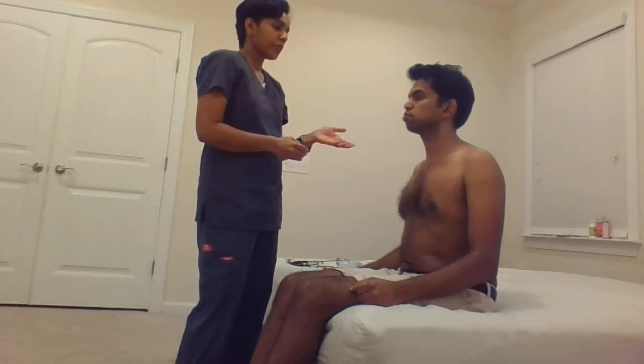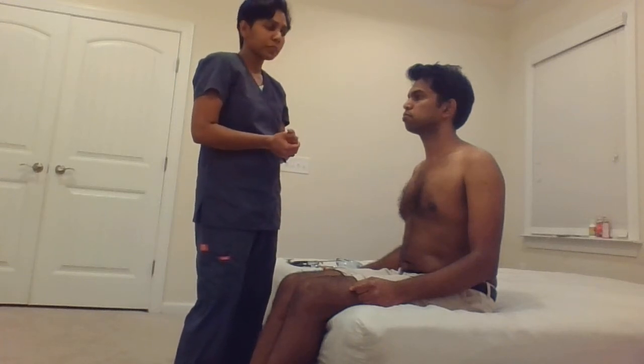And then I'm going to assess cranial nerve number 12, which is the tongue movement. Can you stick out your tongue for me? And then move it side to side. Okay, perfect. So it's symmetrical. There is no loss of movement or deviation of the tongue. It's normal.